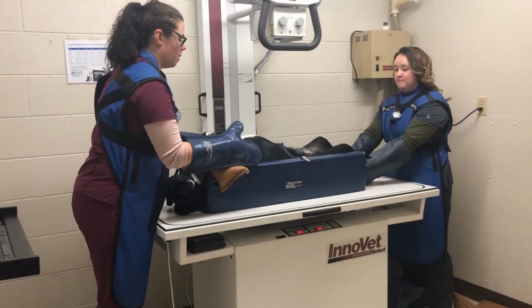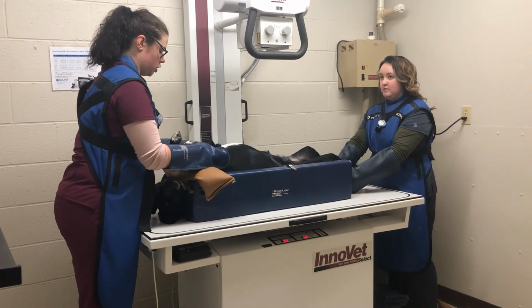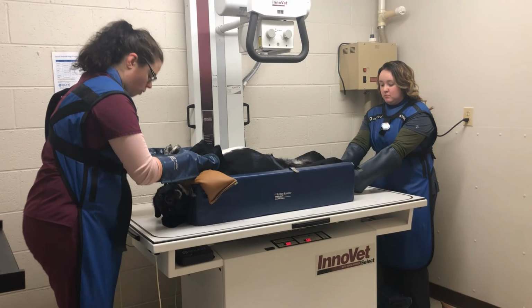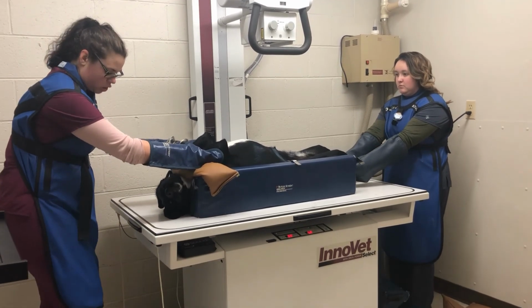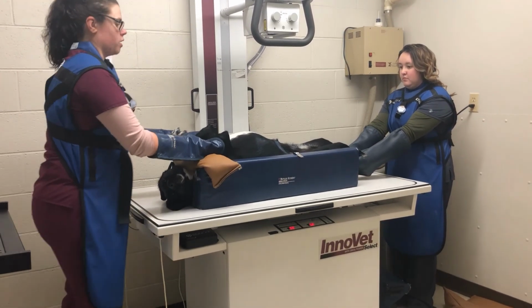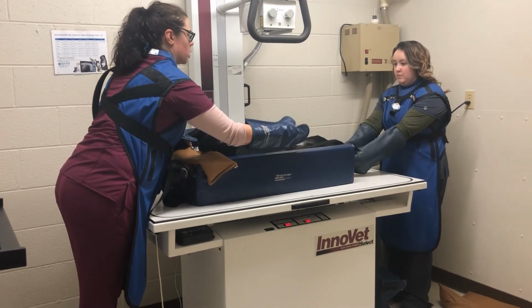Alright, we're going to take the minute 0 VD x-ray of Willow's barium study. So we've got her in the ventrodorsal position. We have her arms pulled forward, and we have our machine set up with our marker. So we are going to put the correct marker in there.